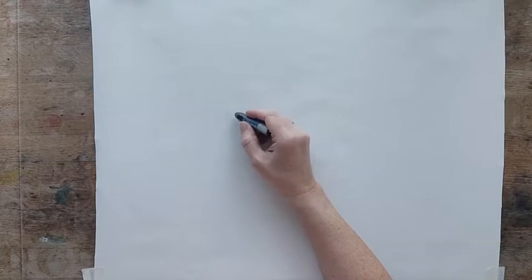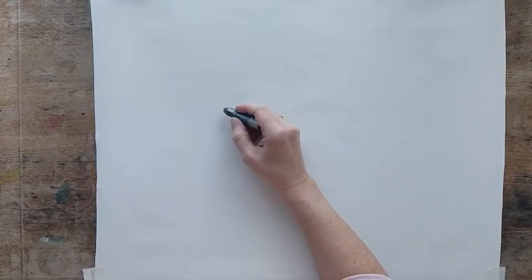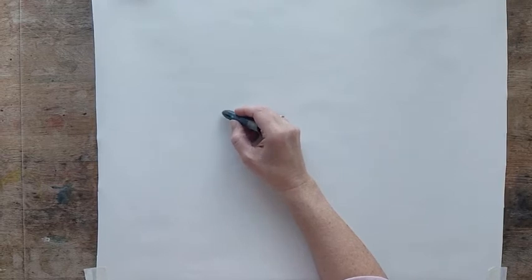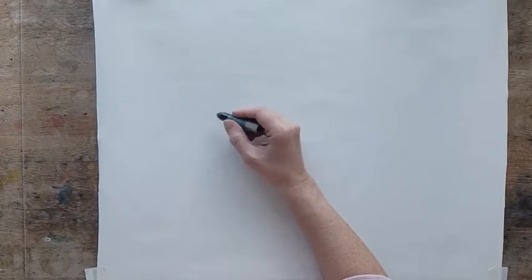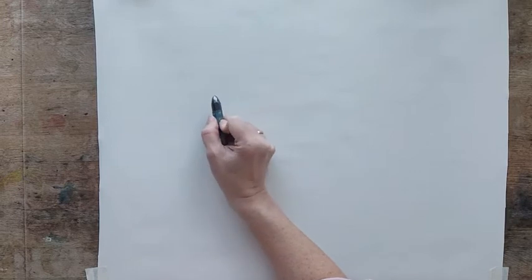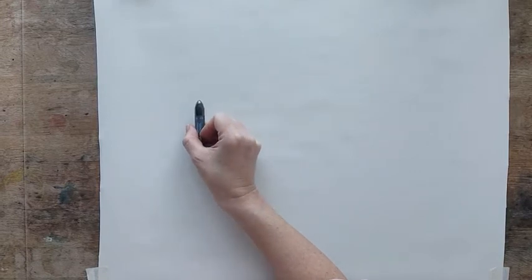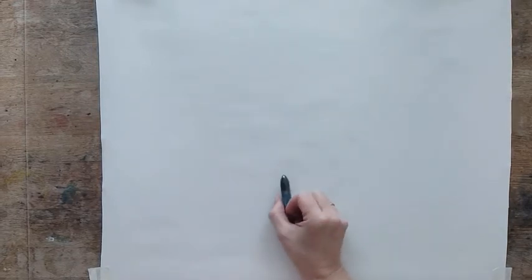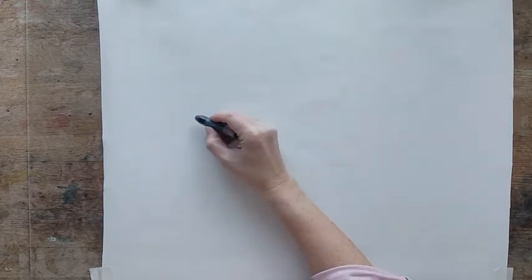Today's form drawing exercise is the last variation we're going to do of the form we created in exercise 24, and it has 4 sets of loops: 2 sets of loops to the side, 2 sets of loops at the top, 2 sets of loops at the other side, and 2 sets of loops at the bottom. So this is what it looks like.